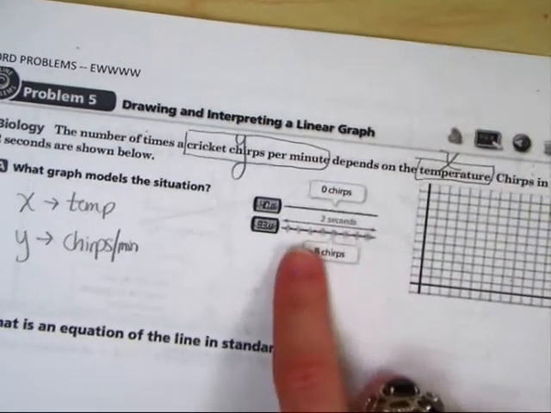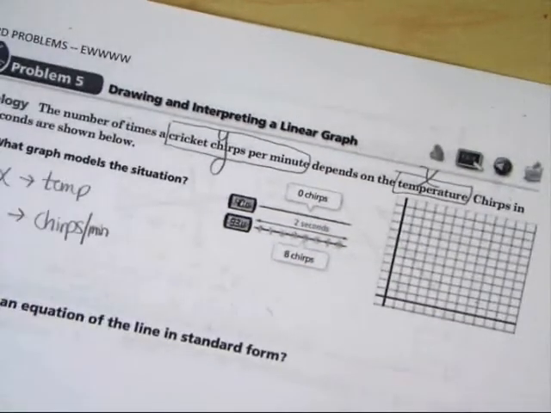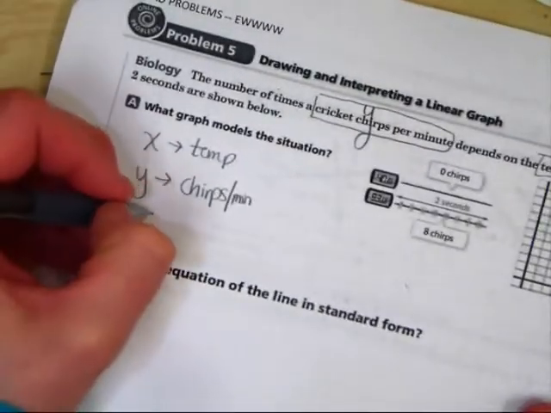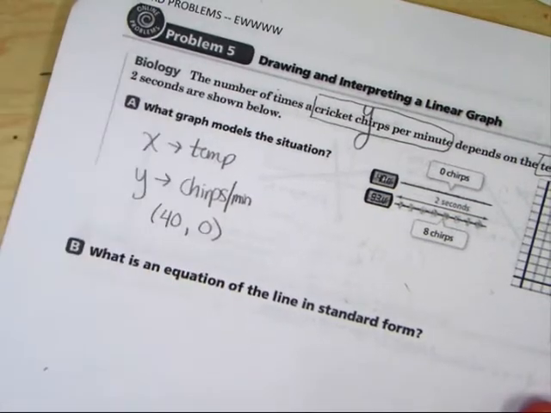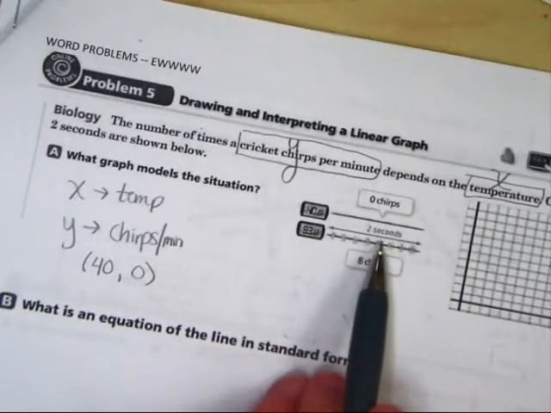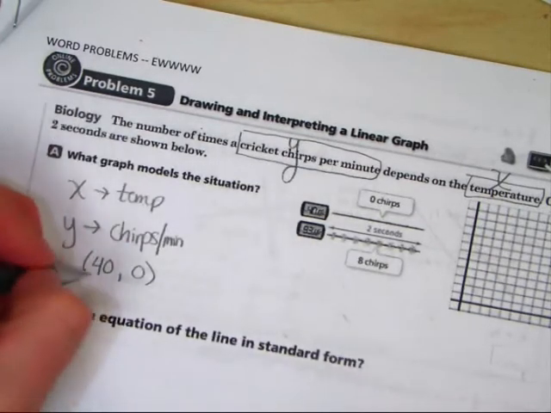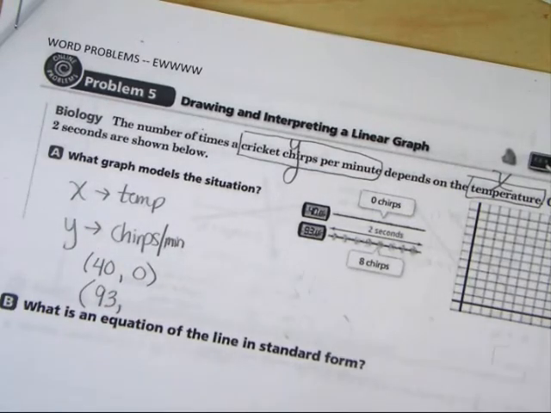And they've told us that just by saying that word depends. Now, they've given us some information in seconds. We have to change it to minutes, okay? But what we can notice is that at 40 degrees, there will be 0 chirps. So if there's 0 chirps in 2 seconds, there's going to be 0 chirps overall. But what's maybe a little more difficult is this 93 degrees. And it should make sense, the warmer it is outside, the more chirps we're going to hear, right? The warmer it is, the more crickets we hear outside.